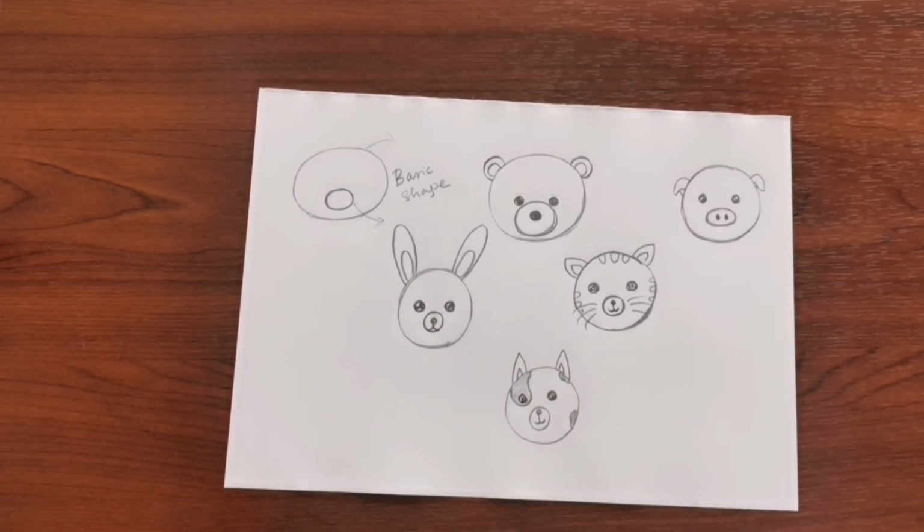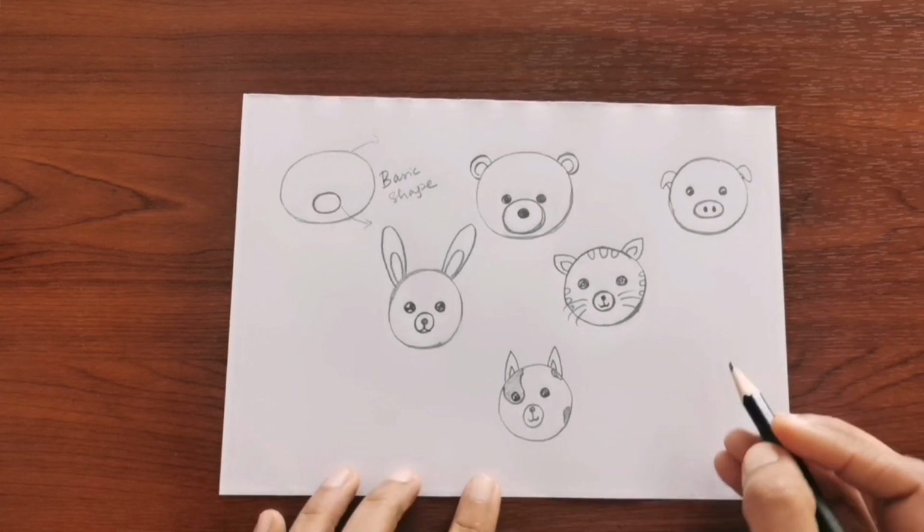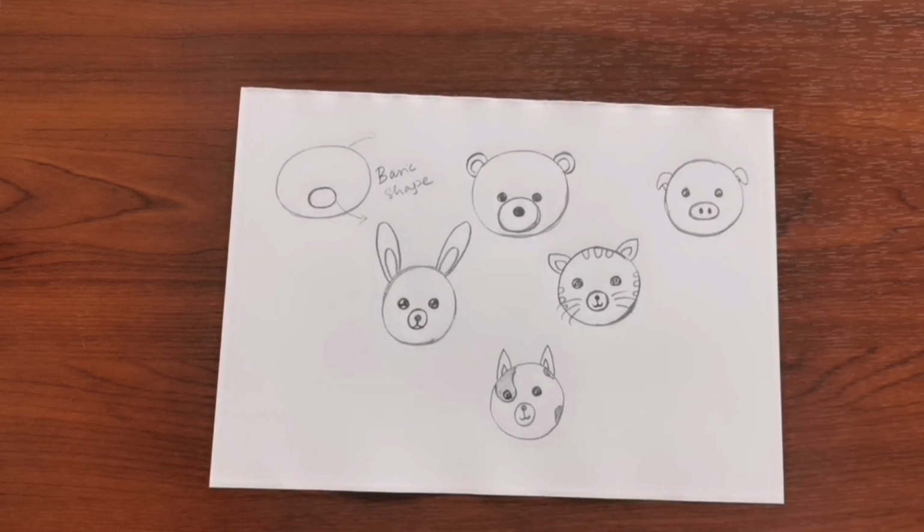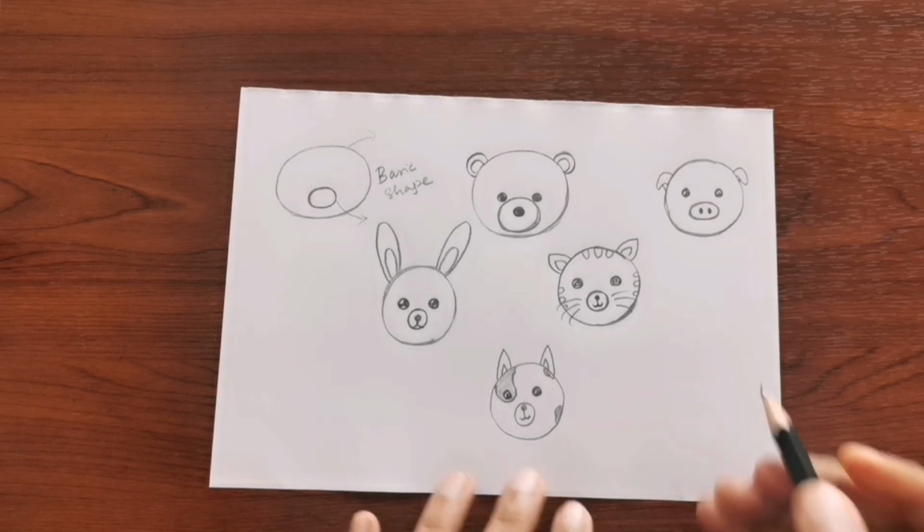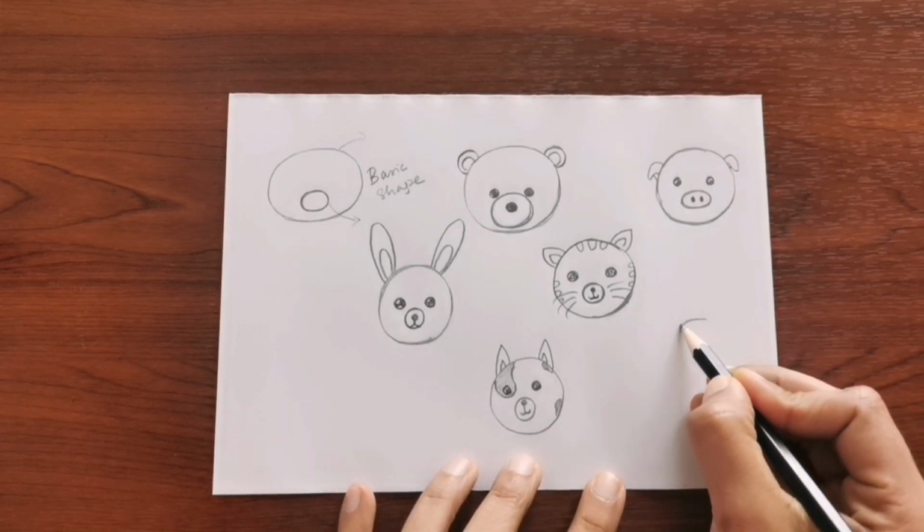So here we have made a doggy also with the same process. Next I will make a tiny panda. Again the process, you can just make it like a bear but just add the black patches. That's enough. Let's do that.